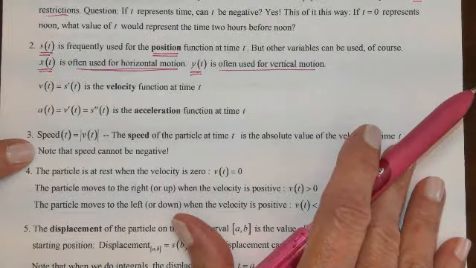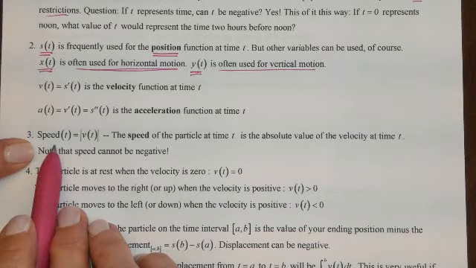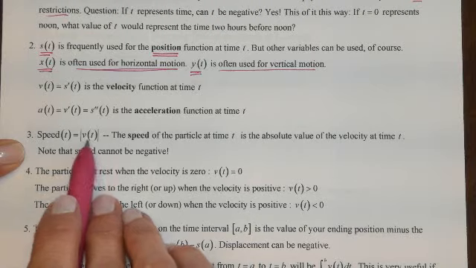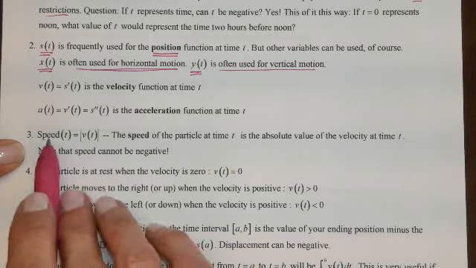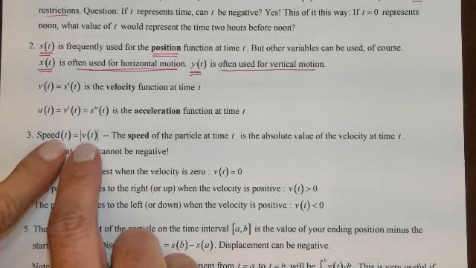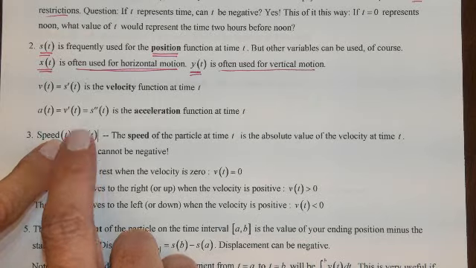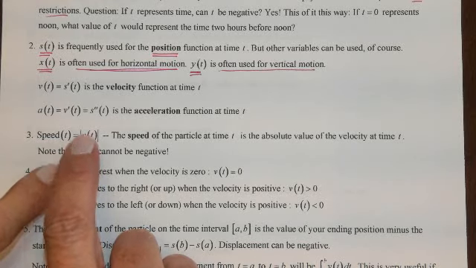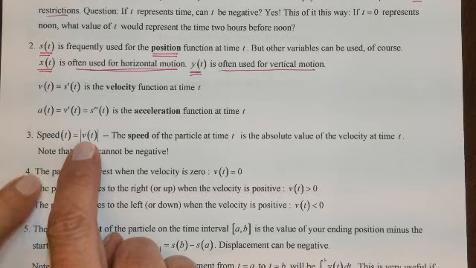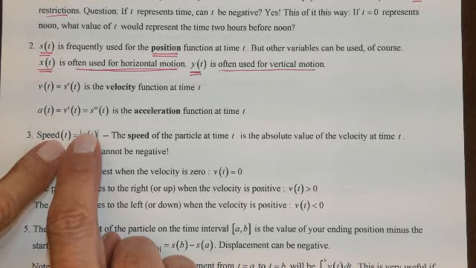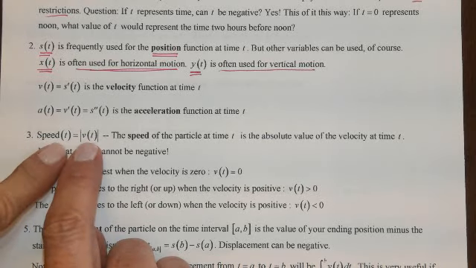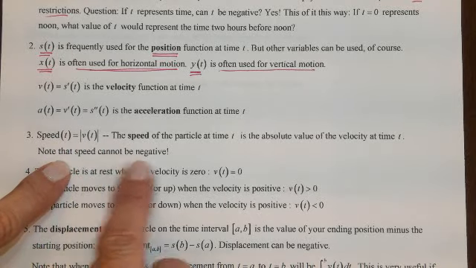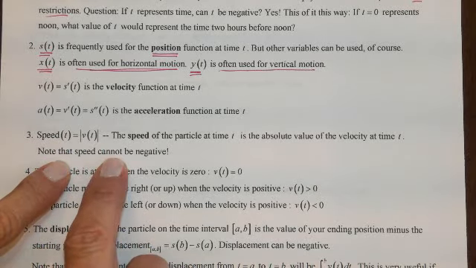All right. Next up is speed. Speed is always the absolute value of velocity. Okay, so a lot of people think speed is the same as velocity. It's not. It's just the absolute value of it. Velocity can be negative, and if velocity is negative, that has meaning, and we're going to look at that in step 4 down here. But speed is always positive or zero. So speed can never be negative.